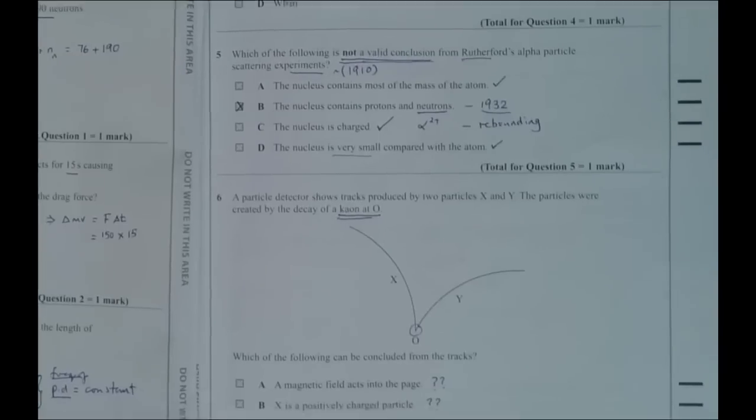Another question you could get, what were the observations that were made? They sometimes come in multiple choice and sometimes come in the longer written answers, which is a bit more tricky if you don't get your language accurate. And finally, D, which is also a valid conclusion, the nucleus is very small compared with the atom. We now know that the nucleus of the atom is 10 to the minus 15 meters, and the size of the atom is 10 to the minus 10 meters. That's an order of 10 to the 5 times smaller. So the answer must be B.